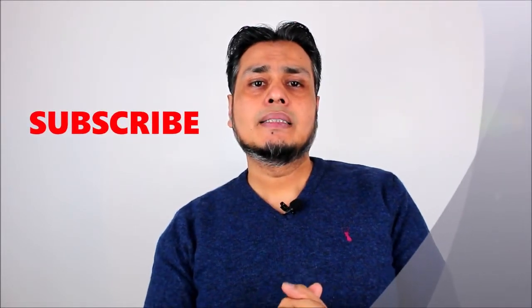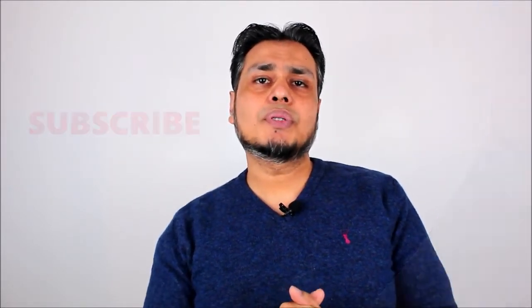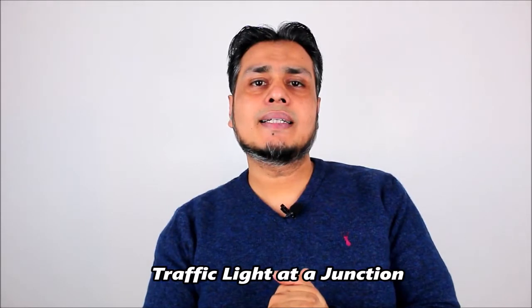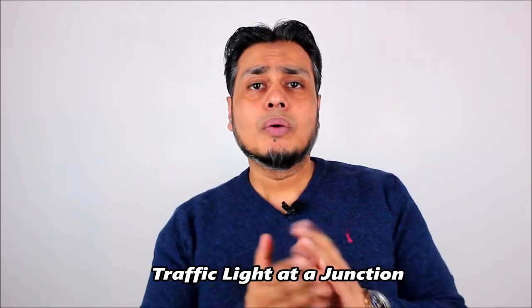Now let's look at what is the traffic light sequence. We're going to start with red. Now please remember, this is a traffic light sequence at a junction, so we're talking about crossroads or roundabouts. It's not a pedestrian crossing, so please don't get confused between pedestrian crossing lights and traffic lights at a junction. Today we're talking about a traffic light at a junction. So we're going to start with red.